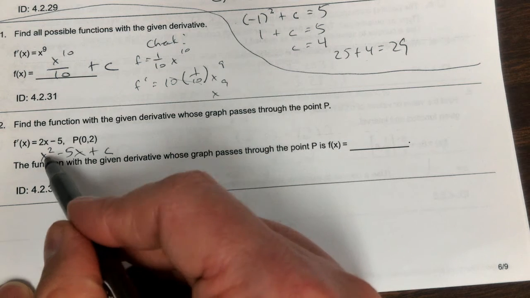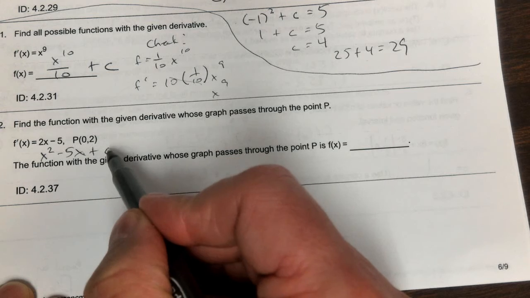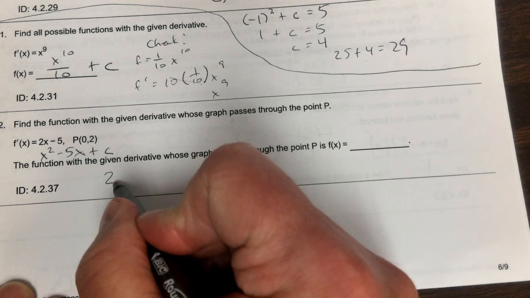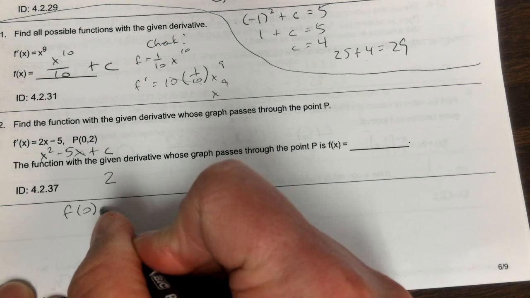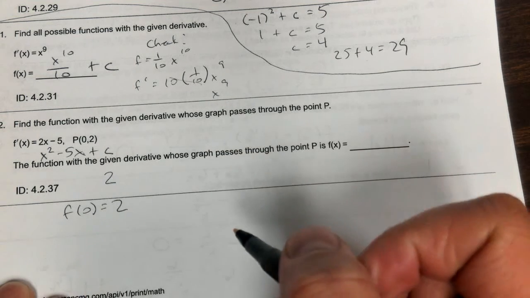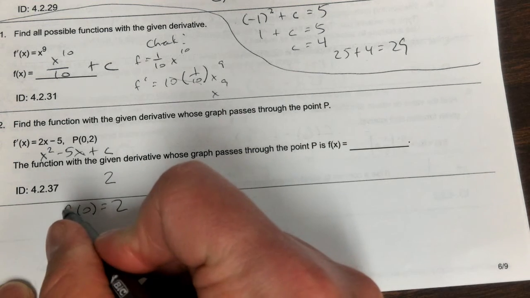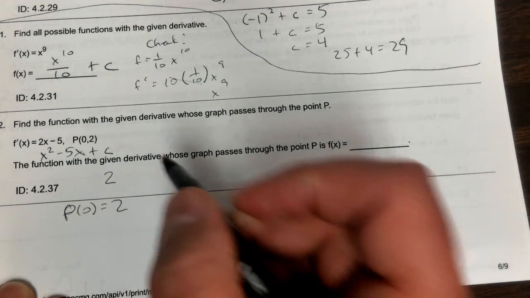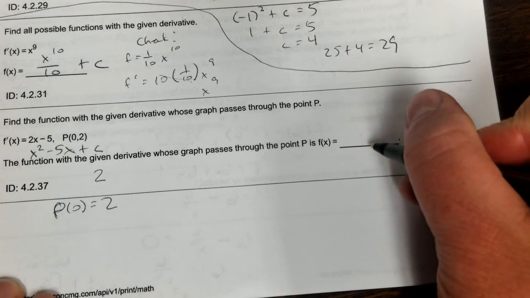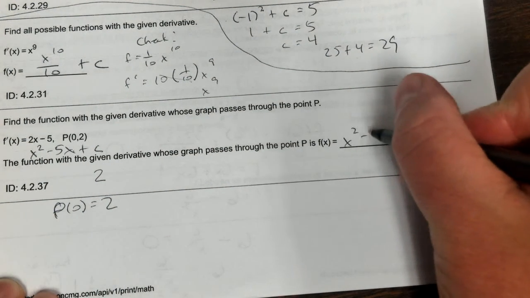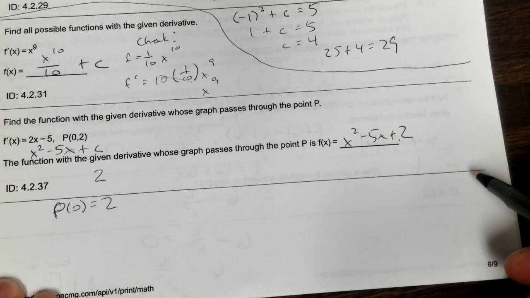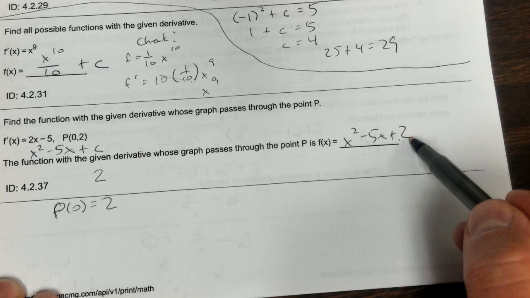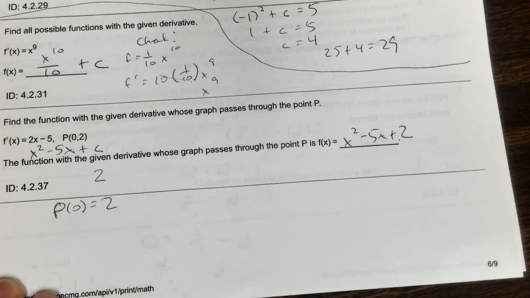If you plug in 0 to there and there, then this has to be 2 for f of 0 to be 2, or p of 0. So that means over here we'll put x squared minus 5x plus 2. So that way we found out what our c had to be, and it's based on the y value.